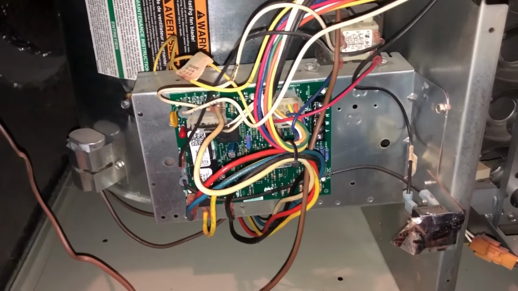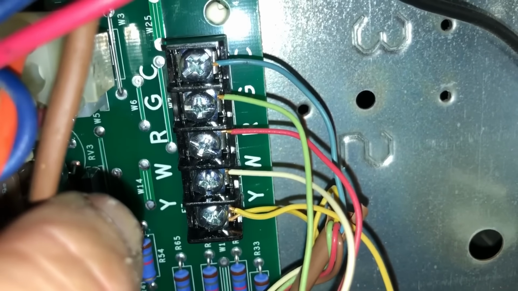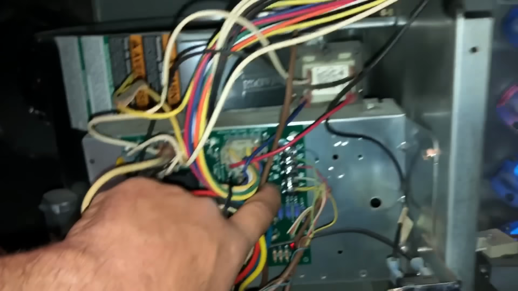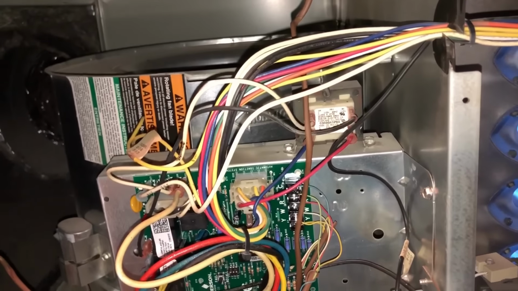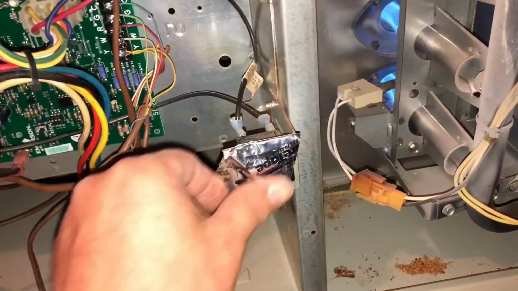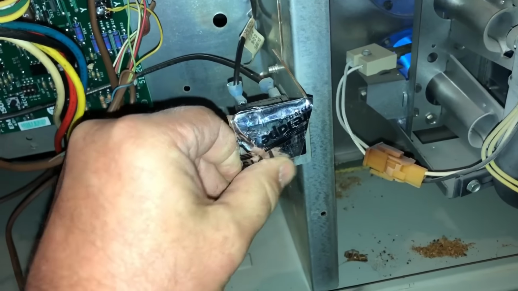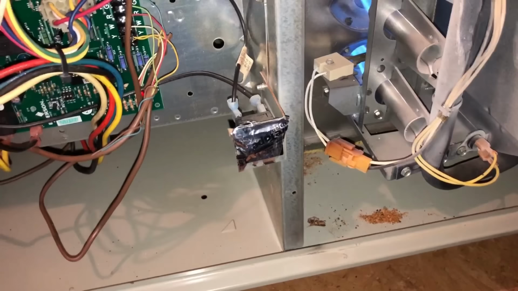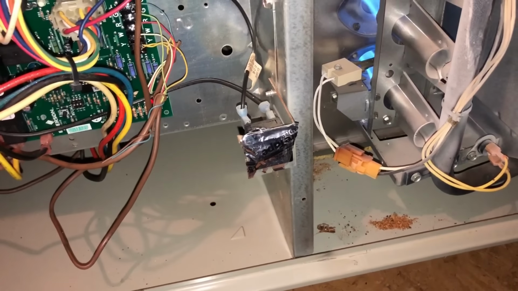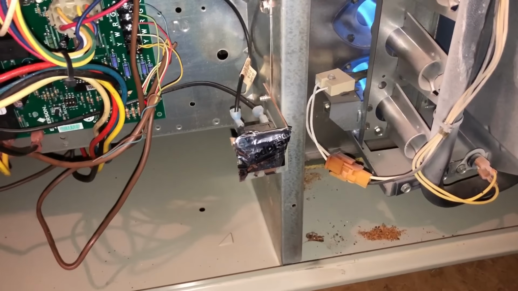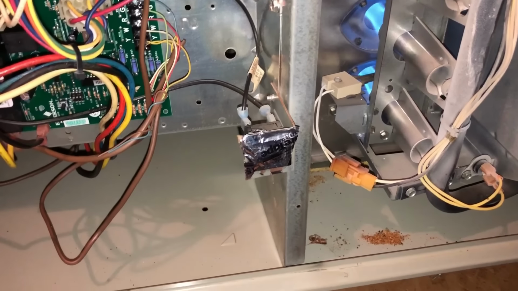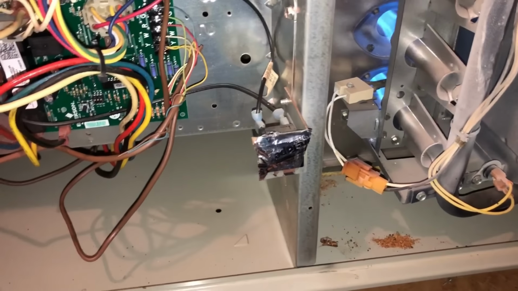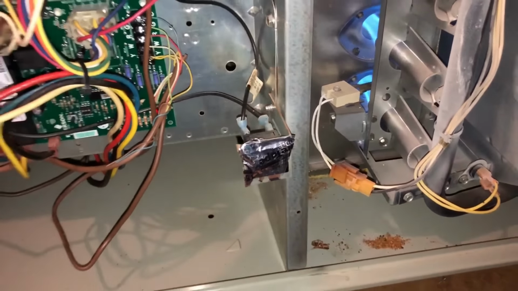I'm going to hook the thermostat wires. All right, it's fired up. We got the thermostat wires right back like they were. That tape right there on that door switch. So for those of you that love to comment that I forgot to take it off, no, I didn't forget to take it off. When I tape a door switch, it stays taped. It's just what I do.